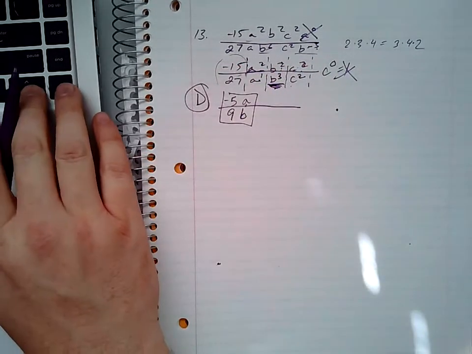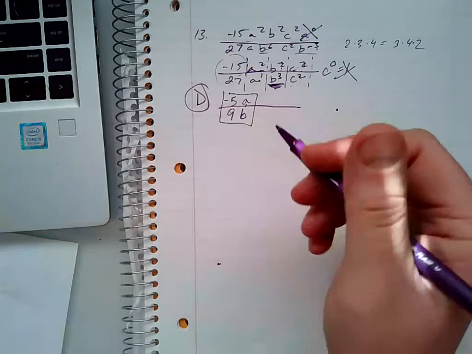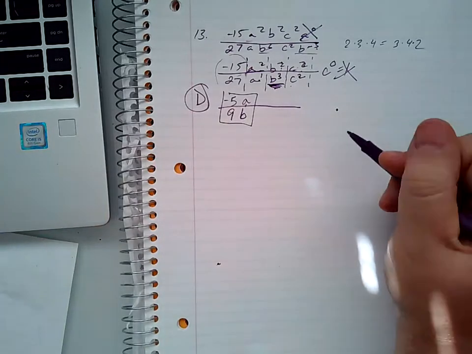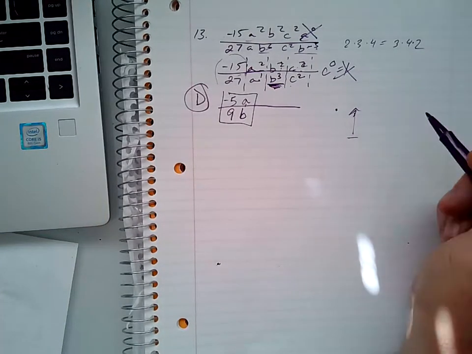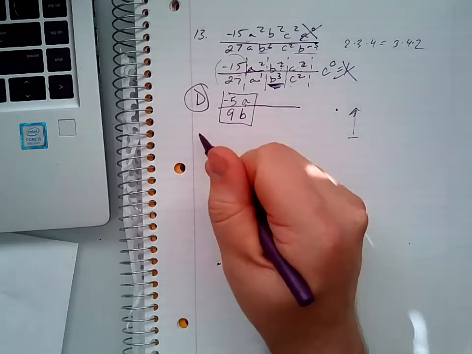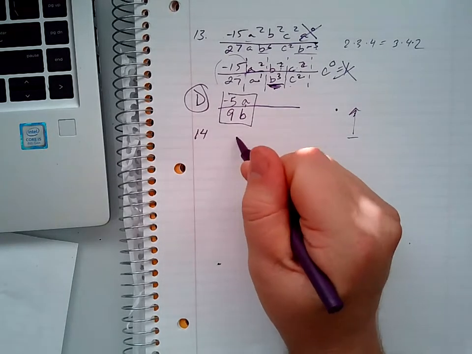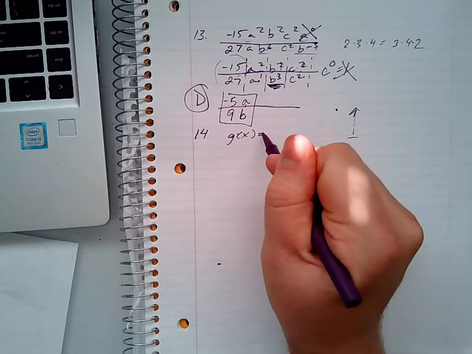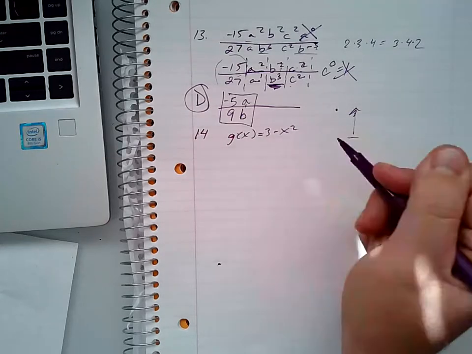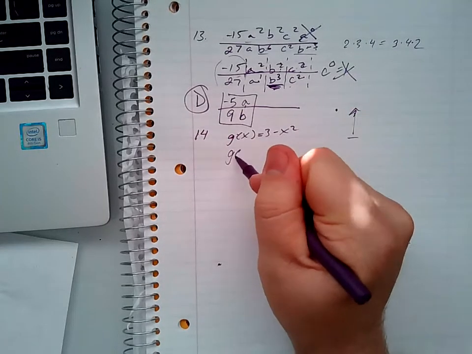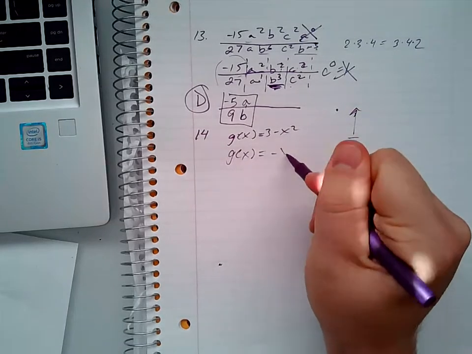All right, number 14, what is the range of the function? Remember, range goes from the bottom to the top, right? From the bottom to the top. So the function is g of x equals 3 minus x squared. I'm going to rewrite this in the correct order.